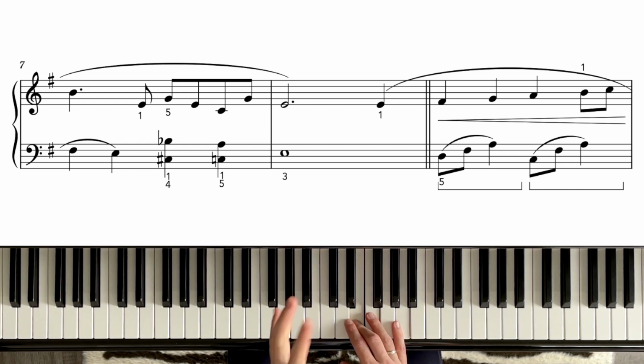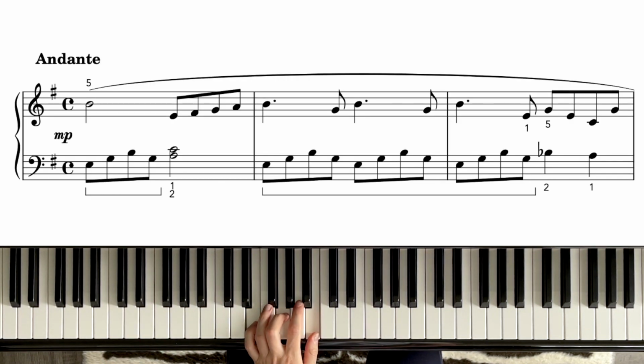So 2 identical phrases, but the second one has 3 notes in the upbeat. Left hand is again in the E minor position, E, G, B, and we're going to do a broken chord. So 1 and 2 and 3 and 4 and. So 1, 3, 5 on the E minor chord and 1, 2 on the A, C.